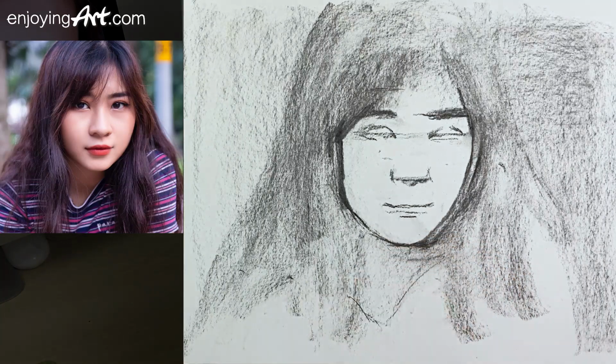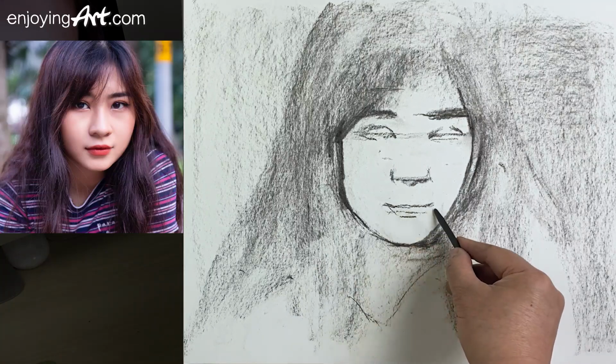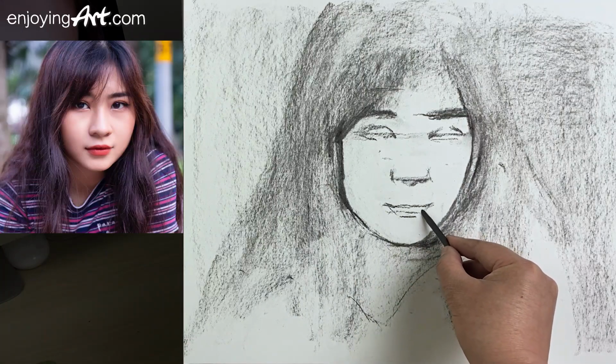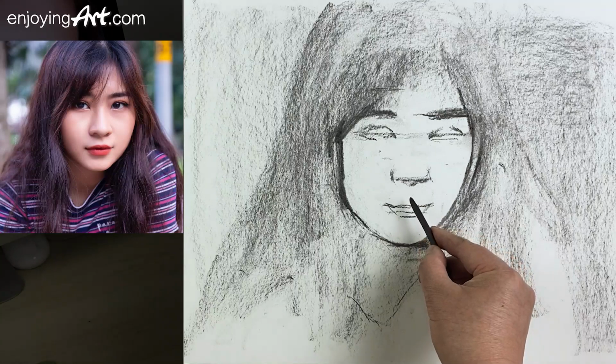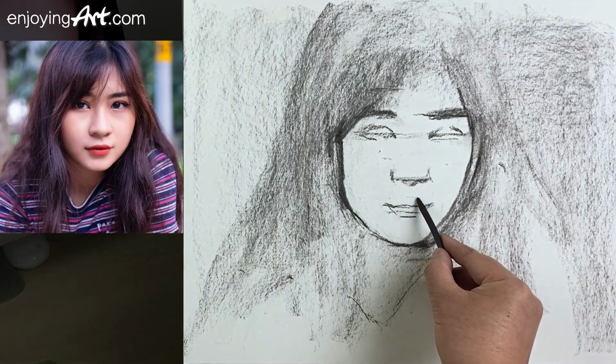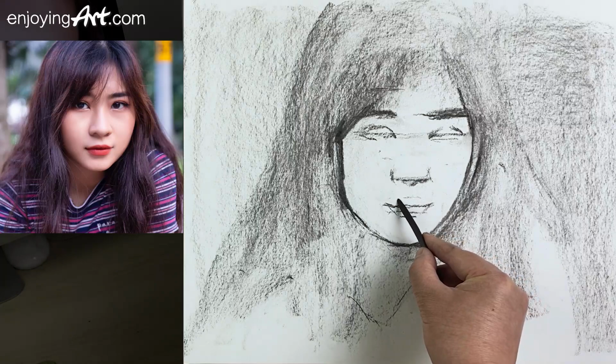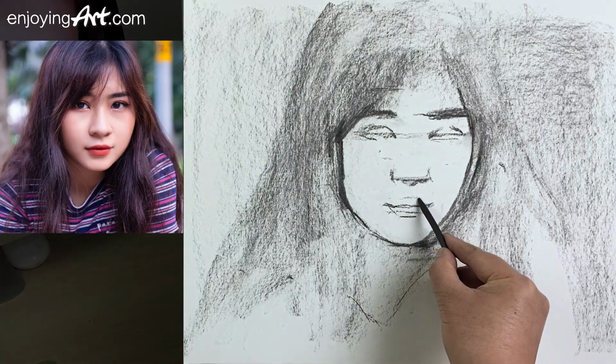Okay. Now this is good. The lower lip is sitting about in this location, one step at a time, and then the upper lip is about here. Like that.